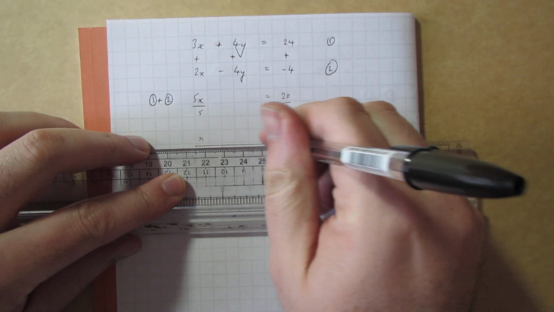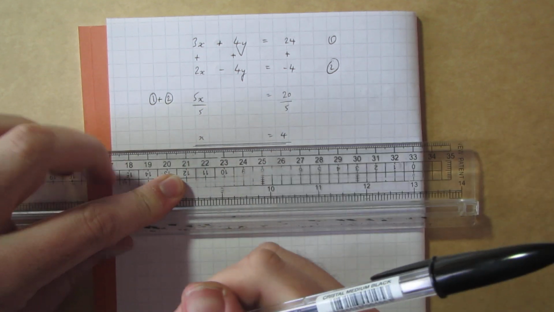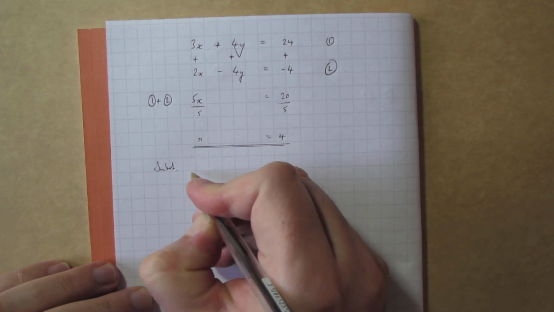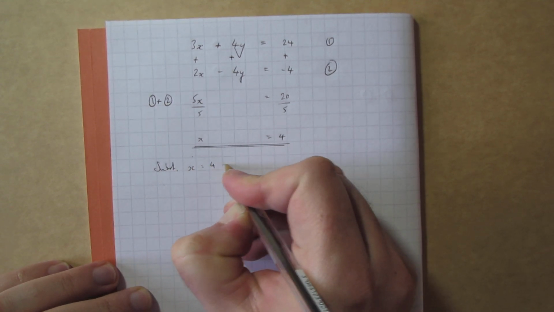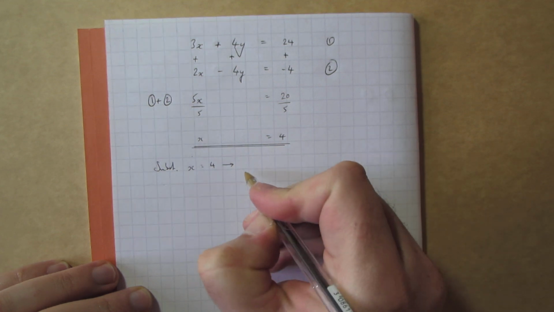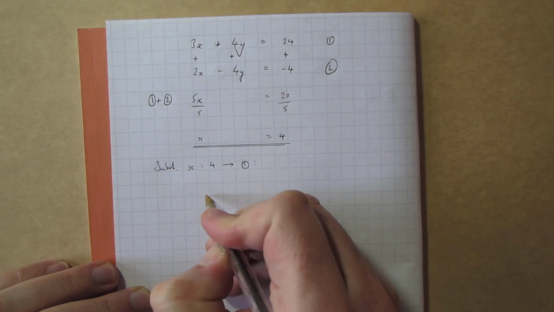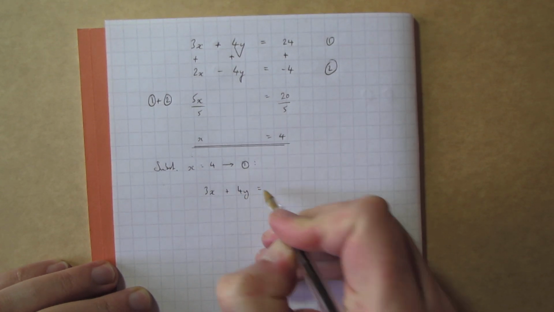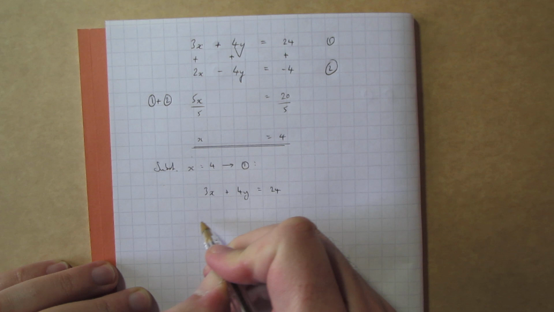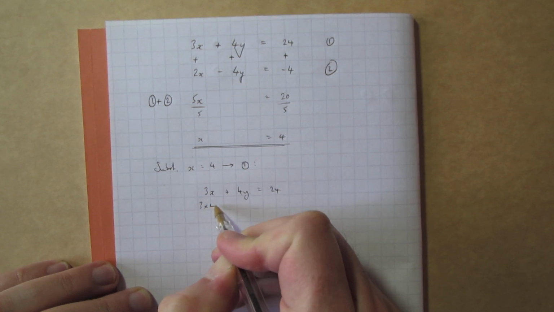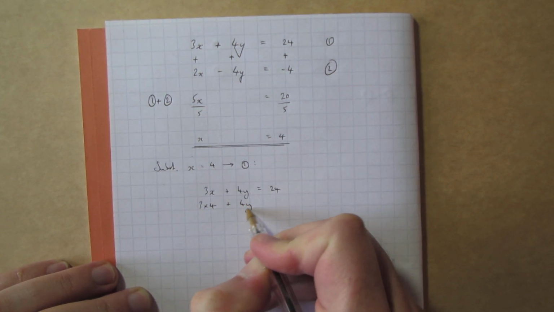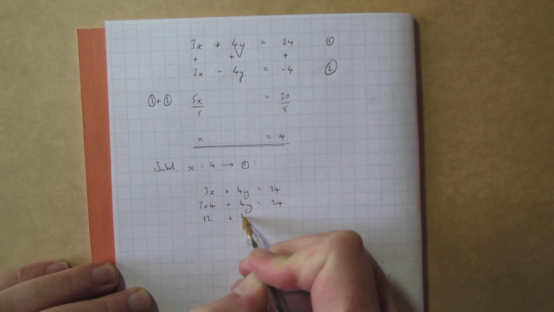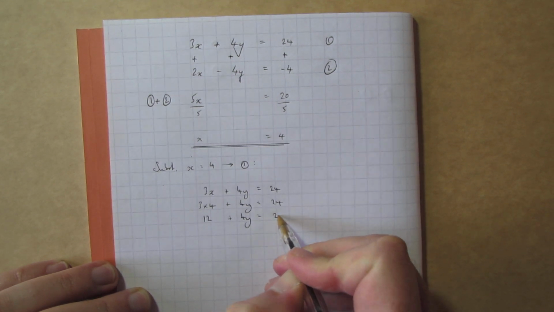And from this point on, everything is much as it was. We substitute x equals 4 into whichever equation we think is easier, probably number 1, which says that 3x plus 4y equals 24. 3 times 4 plus 4y equals 24. 12 add 4y equals 24.